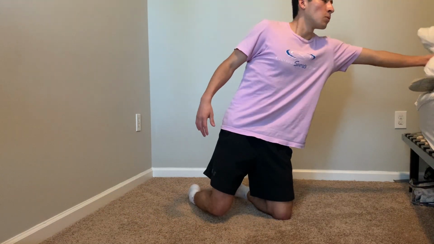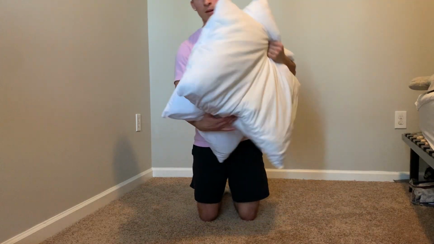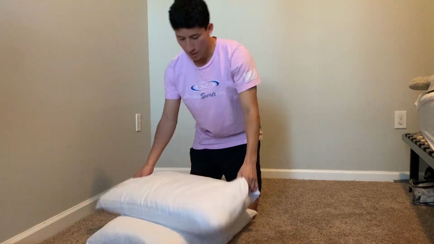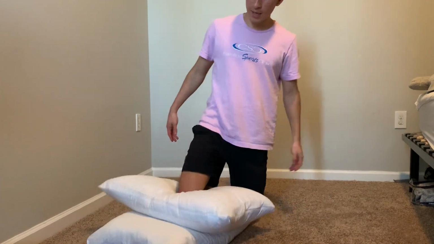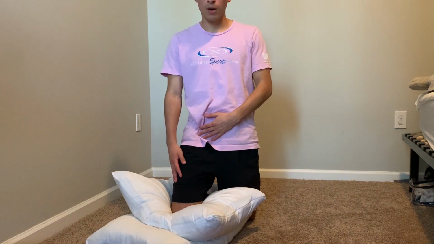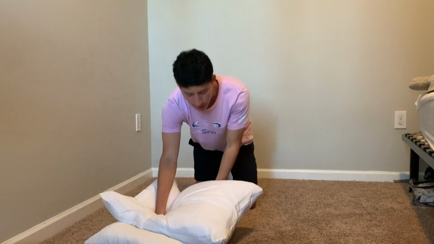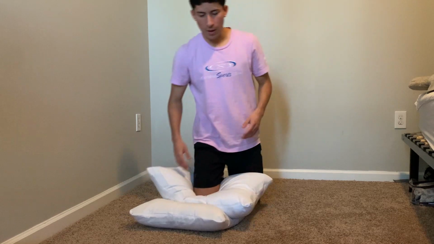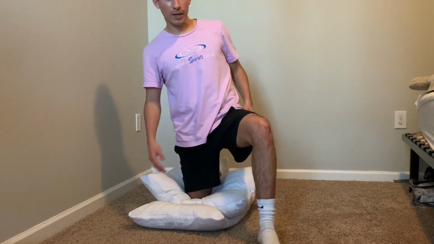So you're gonna want to get something like a pillow, like a couch pillow. A firm couch pillow would probably be best, but I'm just gonna use 2 pillows from my bed. So we're gonna have one knee down. So for this one, I'll have my right knee down, and then my left leg up, like this.